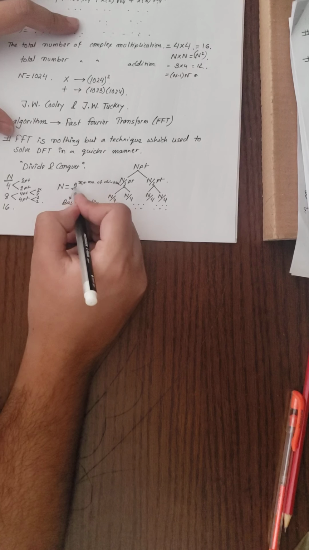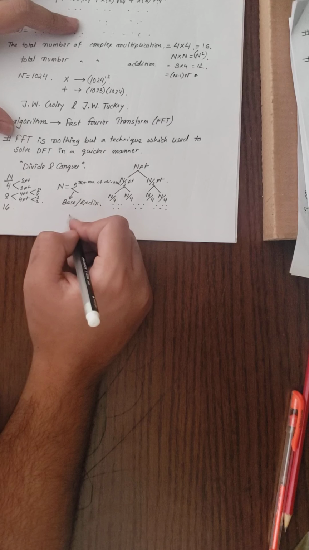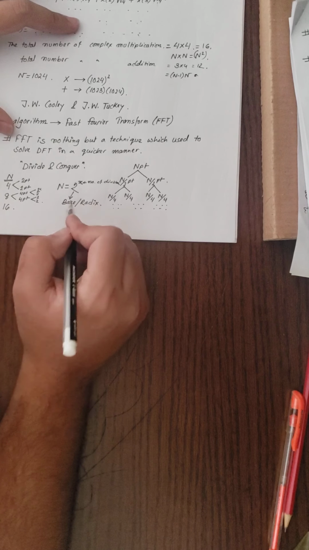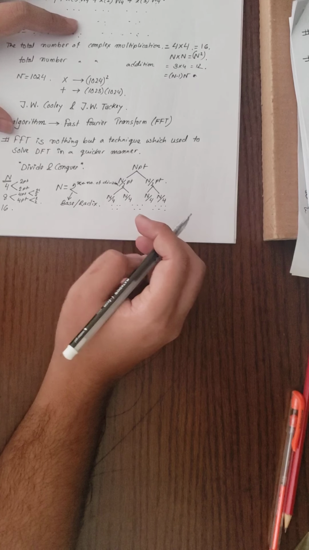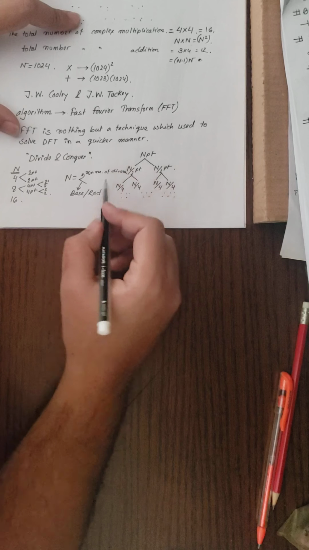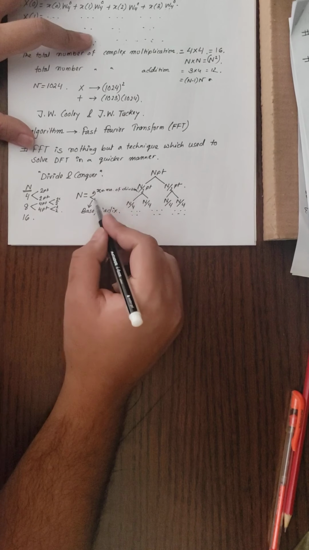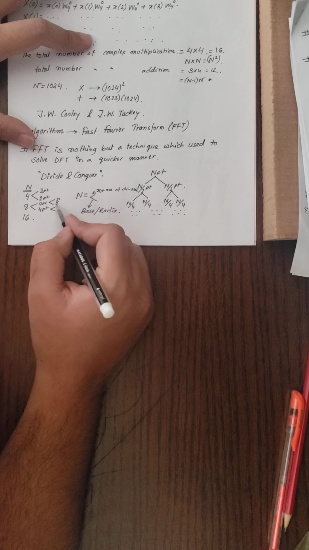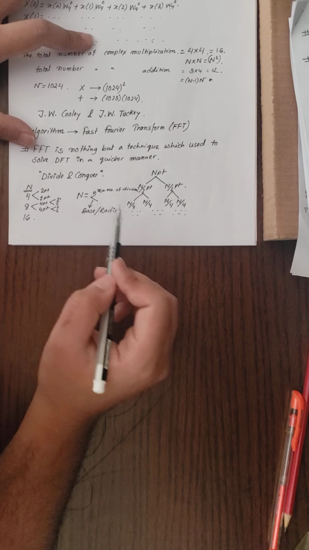Now radix can be 2, radix can be 3, radix can be 4, although making the radix 4 is very much irrelevant, because 4 can be divided into 2-point DFTs. So radix can be 2, 3, 5, 7.